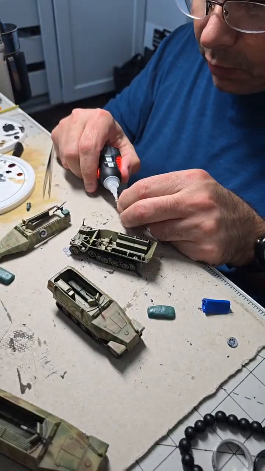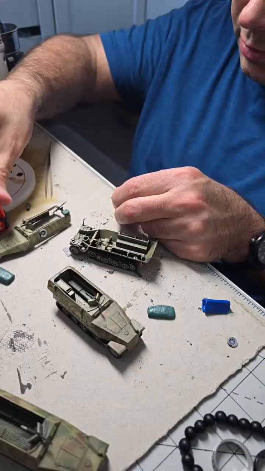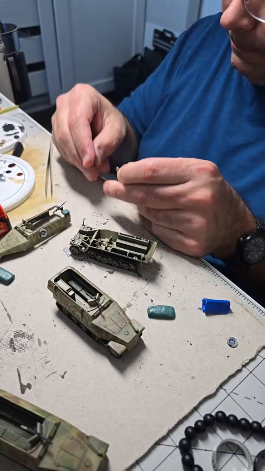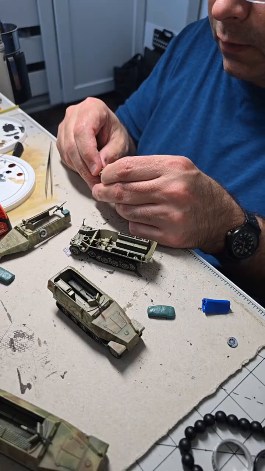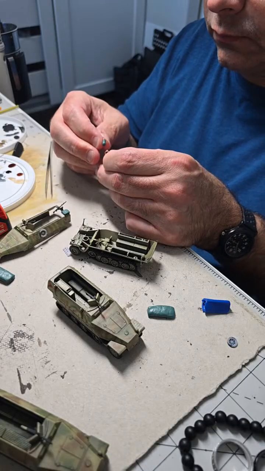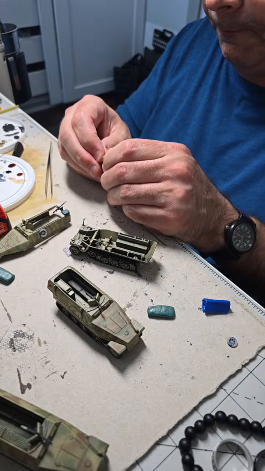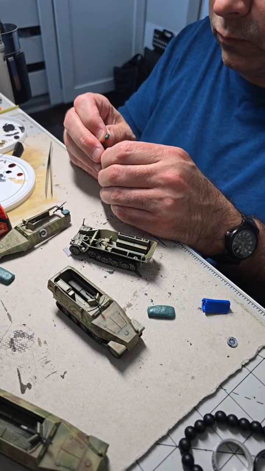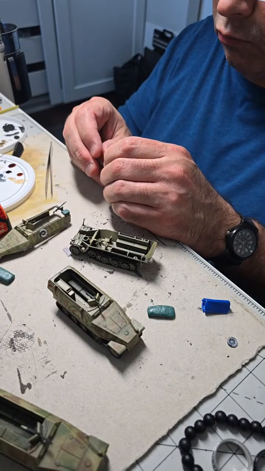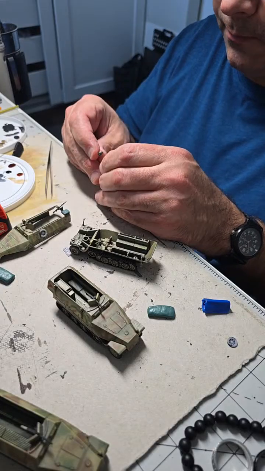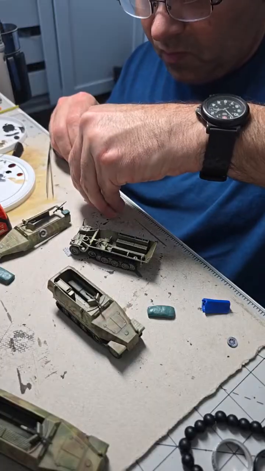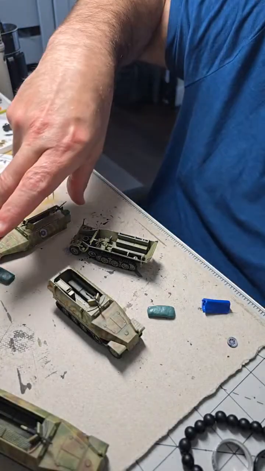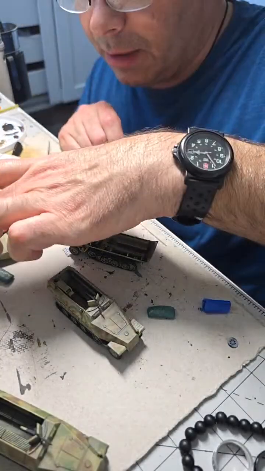That one's going to be, whoa, almost too thick. This one's too thin. Get in there. Now get off me. Got it. All right, now it should be able to fit in there.